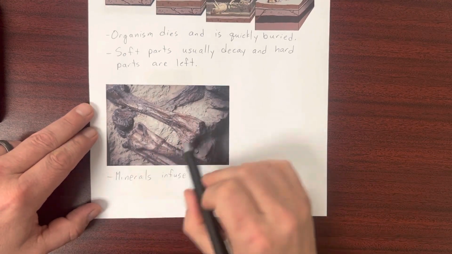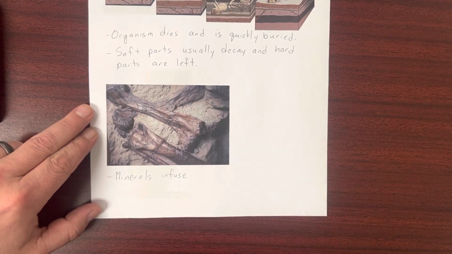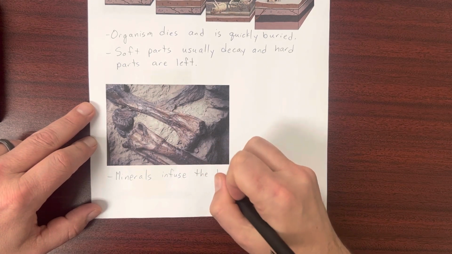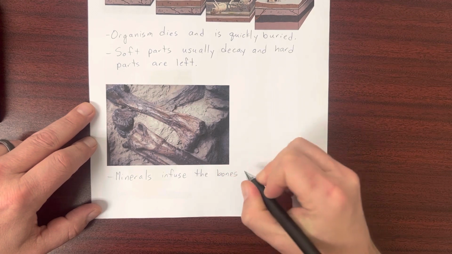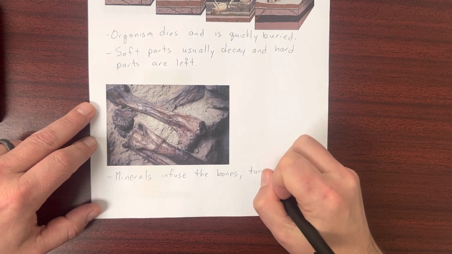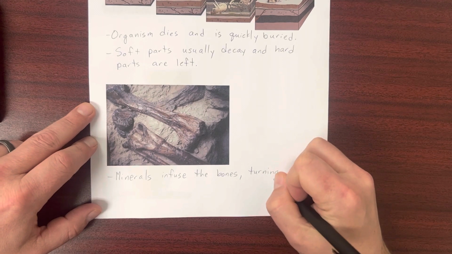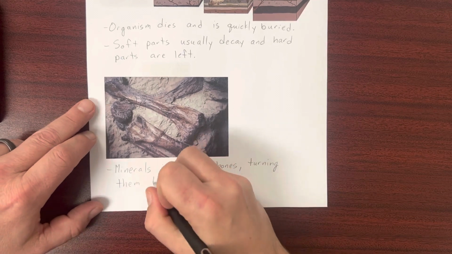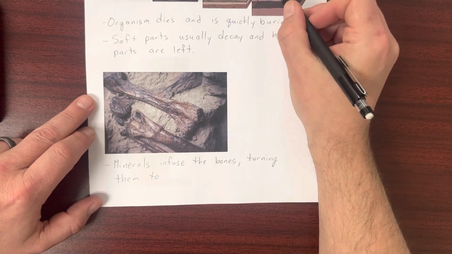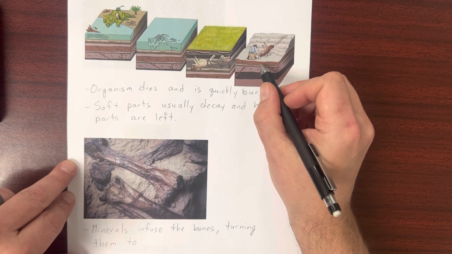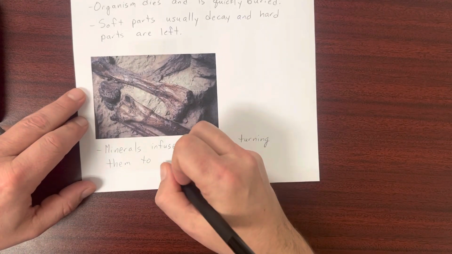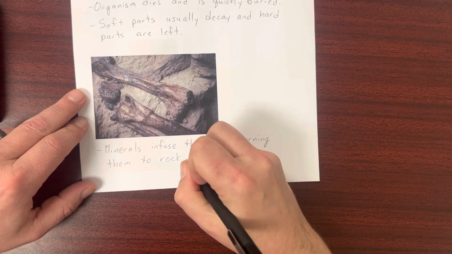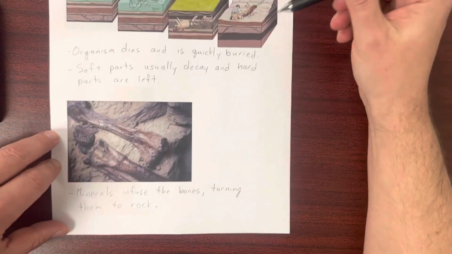And we see some classic fossils right here, right? This is what we think of when we think of fossils. Minerals move into those bones, and they actually turn those bones slowly into rock over time. And then through various plate tectonics, movements of the earth, those bones eventually are exposed to the surface where people can find them within the current rock layer that they're in.